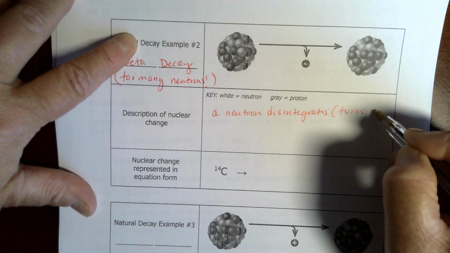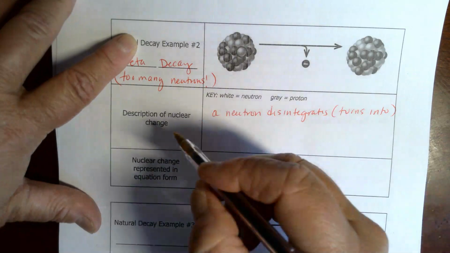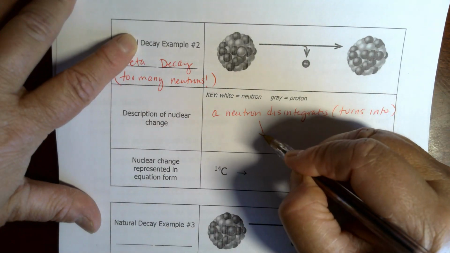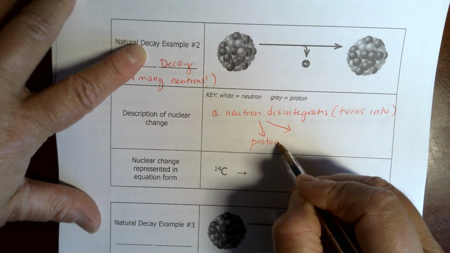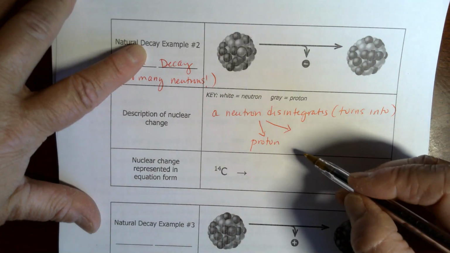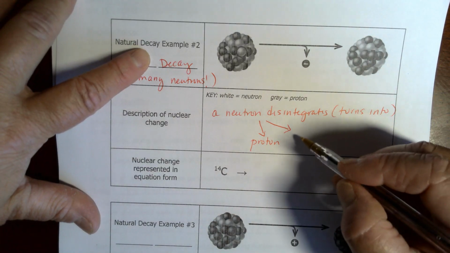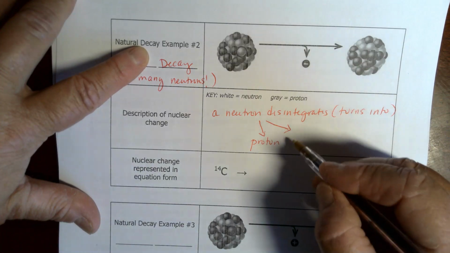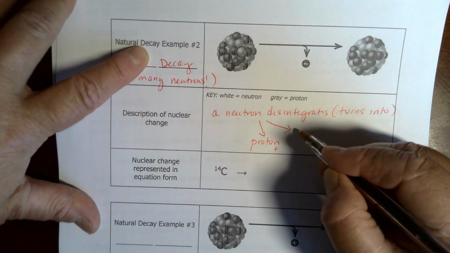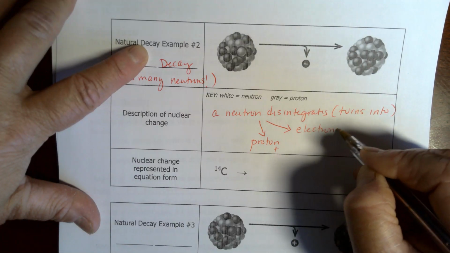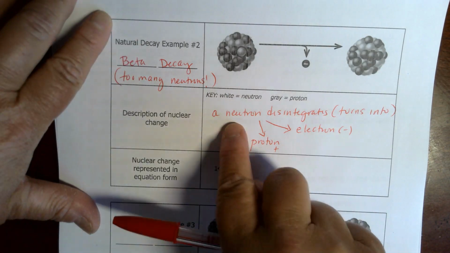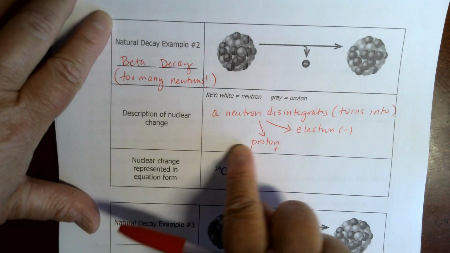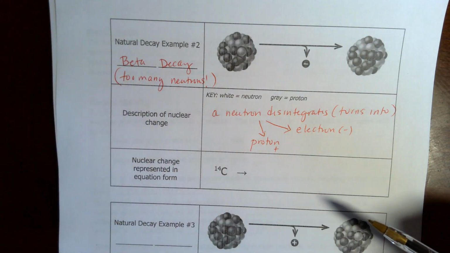Basically, it turns into two things. It turns into a proton. And now it can't just do that without something else coming out of it. So a neutron turns into a proton, which is positively charged, of course, and an electron, which is negatively charged. So you can see you have one of each. That's going to be neutral, right, with the mass of a proton. So effectively a neutron is going to turn into a proton.